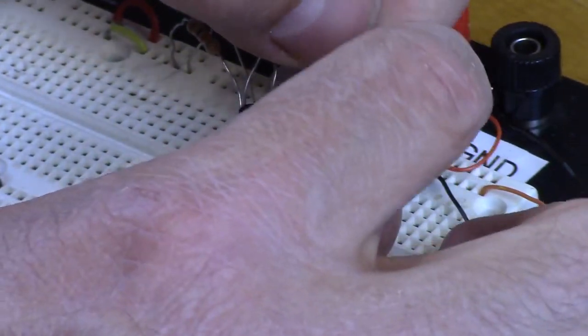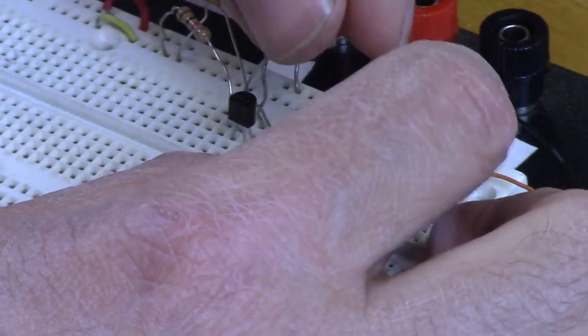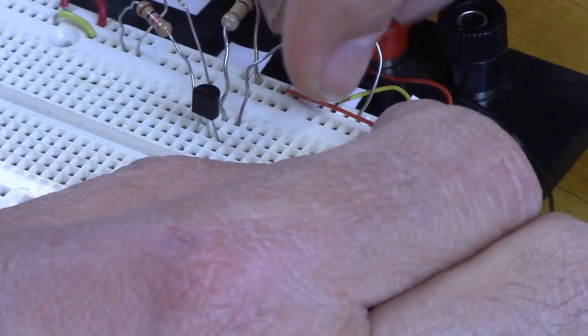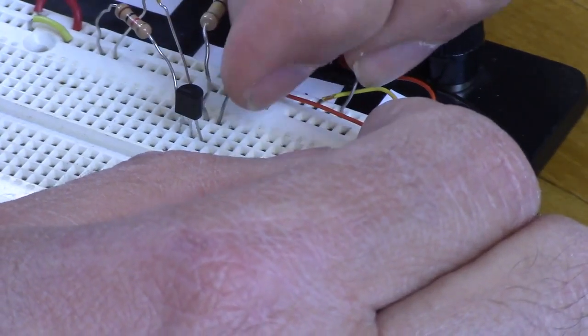One reason that people from Japan make such great electronics is that they have small hands and they can do this much more easily than I can. So one of my cultural disadvantages.